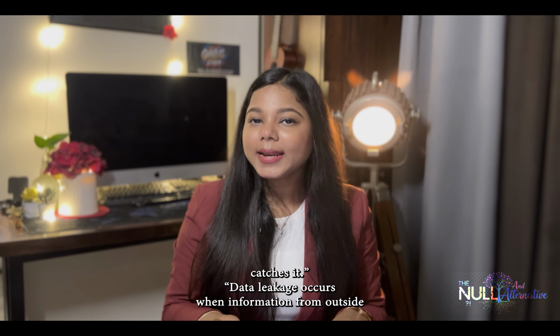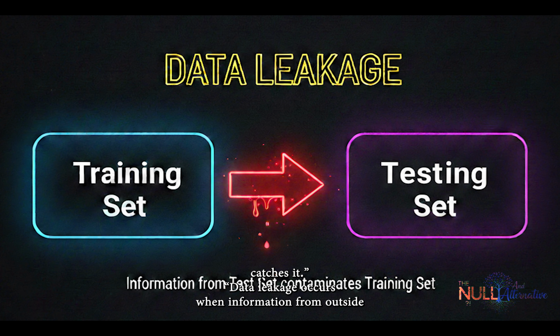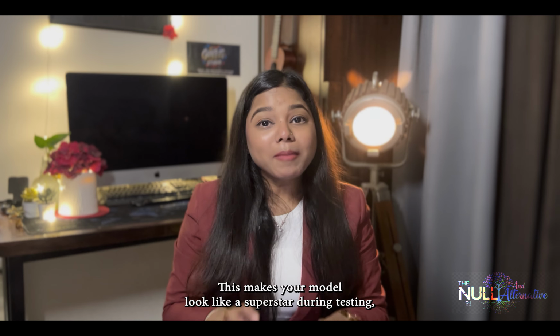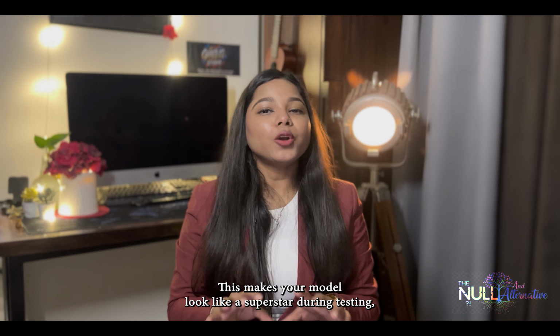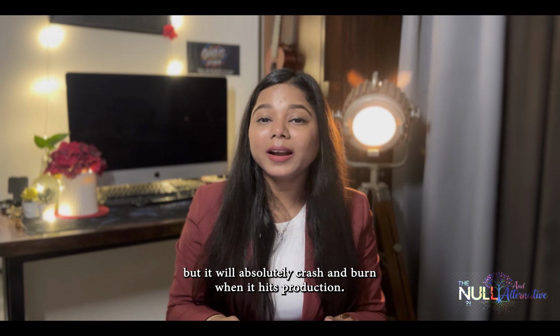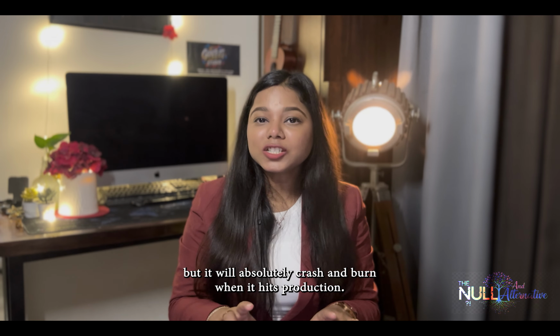Today I'm going to show you how data leakage happens in the real world, and how to fix it before an interviewer catches it. Data leakage occurs when information from outside the training dataset is used to create the model. It makes your model look like a superstar during testing, but it will definitely crash and burn when it hits production.